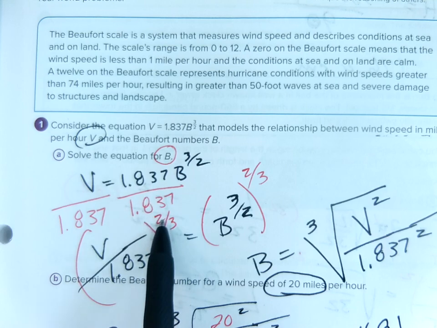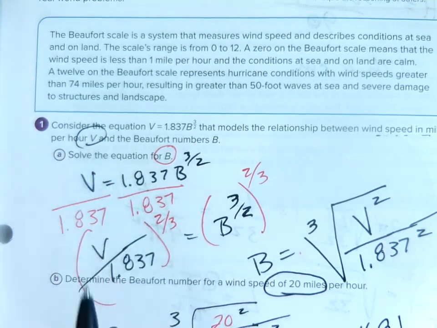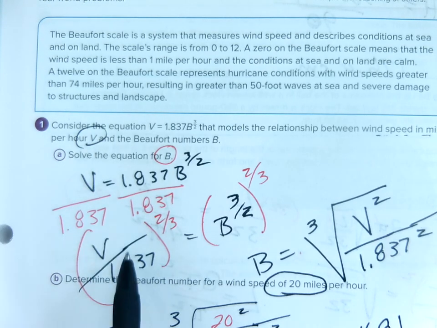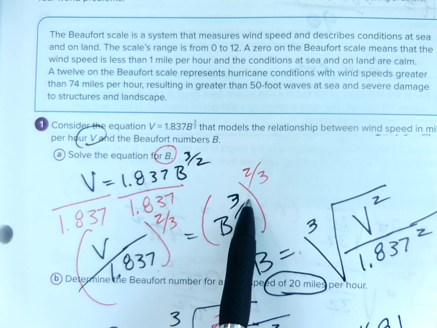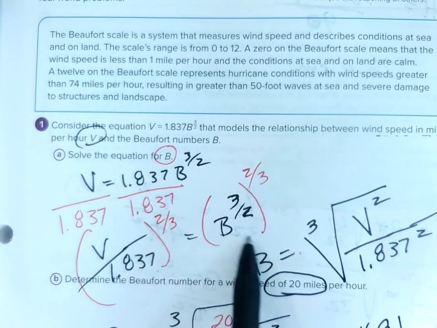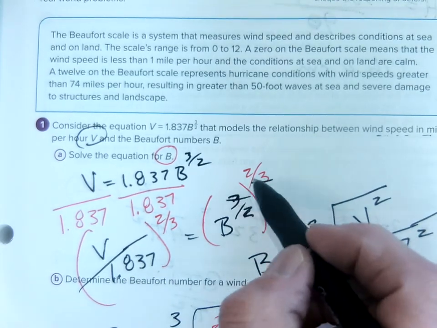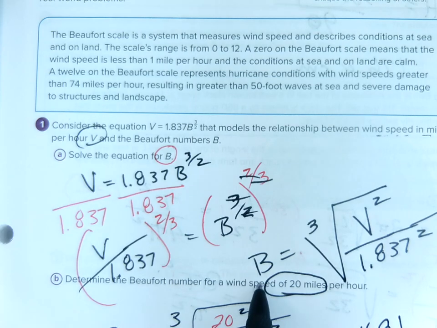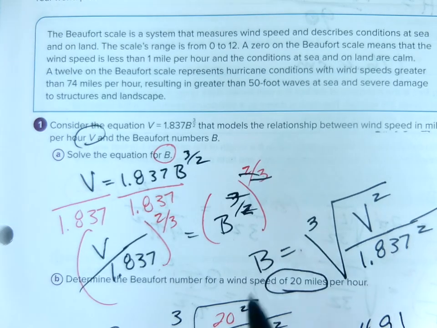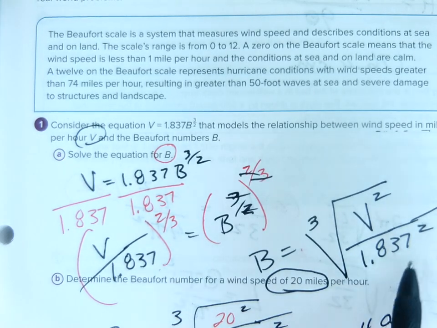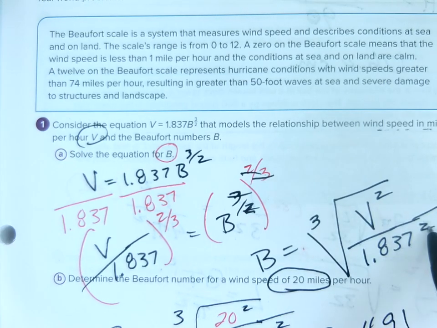So the first thing I did is I divided by the 1.837 on both sides. You can't really divide that. It's like a formula, so I got to leave it. So I can't divide that, so I write V over 1.837 equals my B to the 3/2. And then I want to solve for the B, so instead of 3/2, you go 2/3 on both sides because that'll cancel. And then you're left with B equals, well, it'd be this squared, right? That's the same thing as this squared and cube root. So I rewrote it as B equals the cube root of V squared over 1.837 squared, okay?